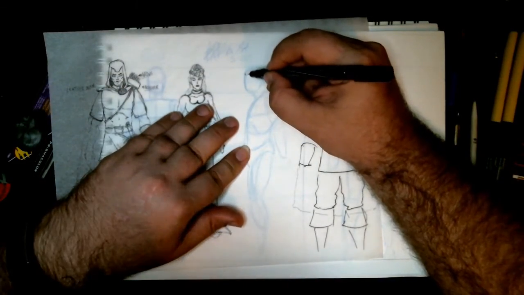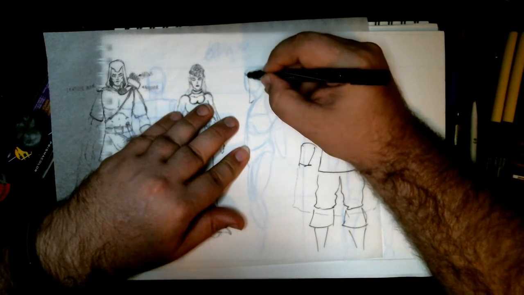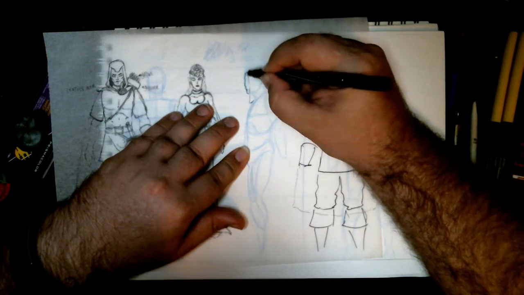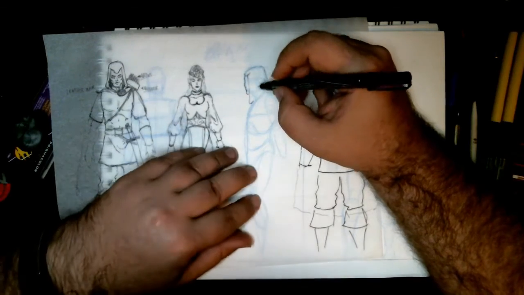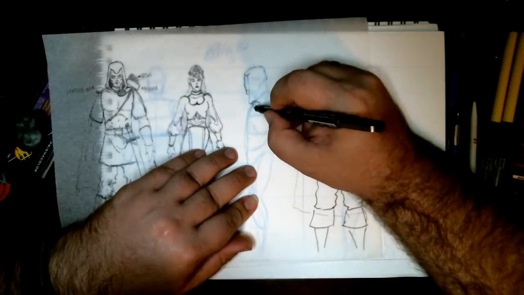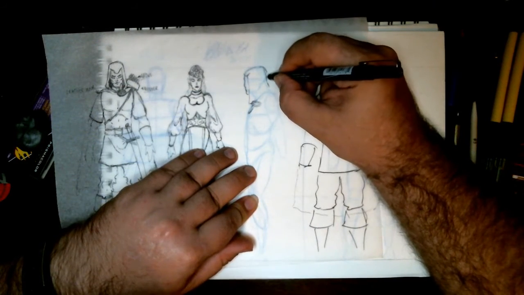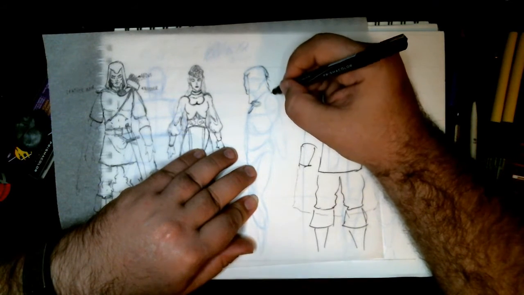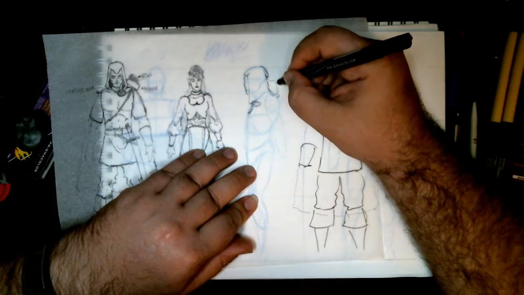This one could be a little bit different, though. This one you might actually be able to go through and do the whole thing here. It's really weird. I have never drawn a quiver in this angle before.